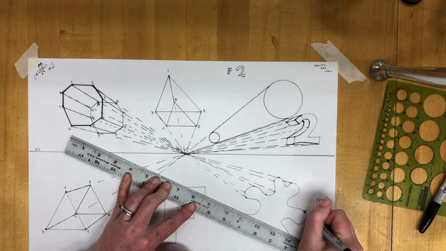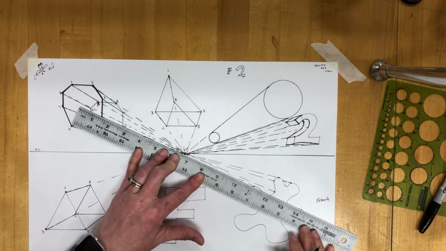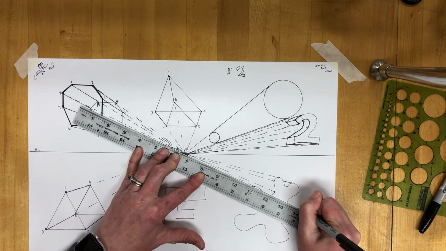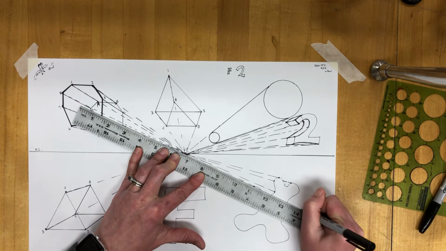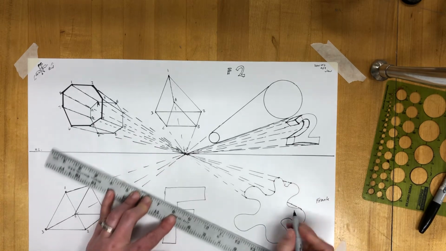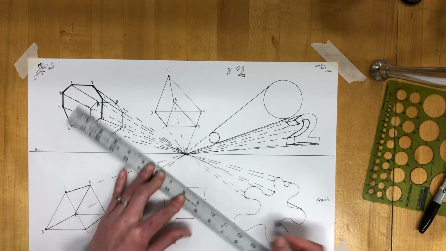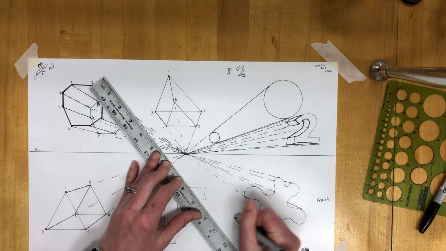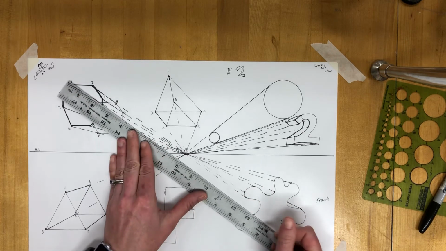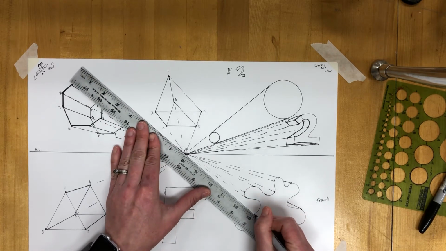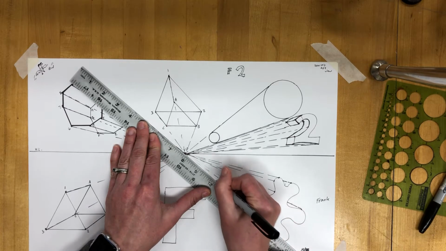And if there's anywhere else that does that, I'm just going to line up my ruler. The edge of this part can connect to the vanishing point without going through the shape. But I'm going to stop when I get there, and you'll see why in just a minute. I'm going to connect here and here, maybe down there. Again, it doesn't hurt to add more points at this point.